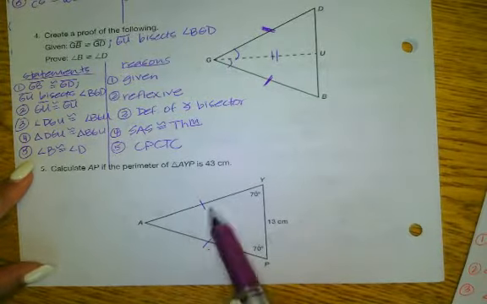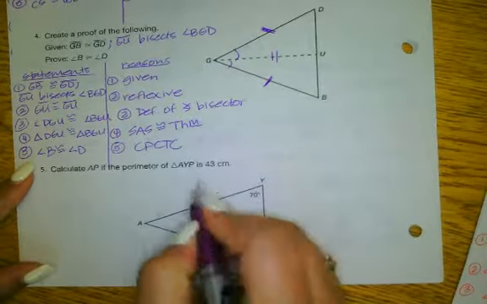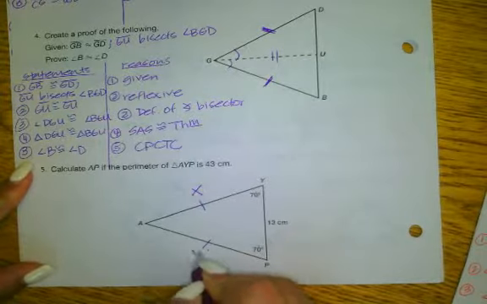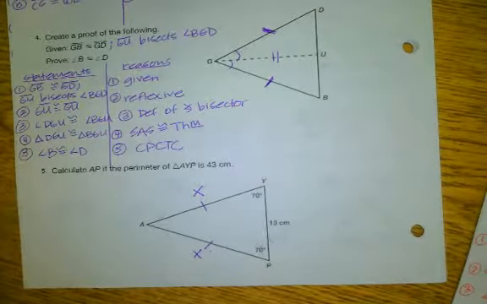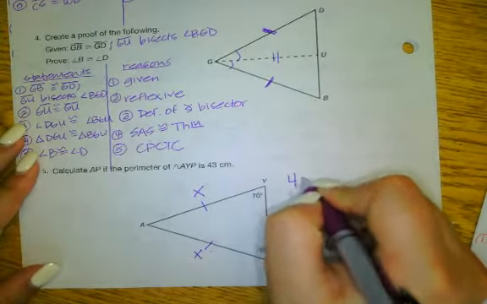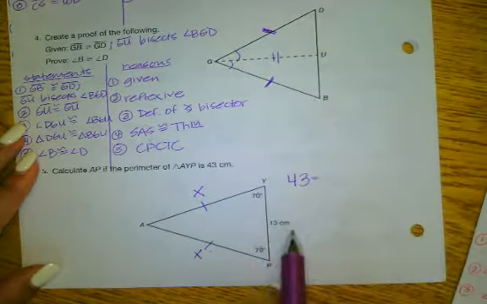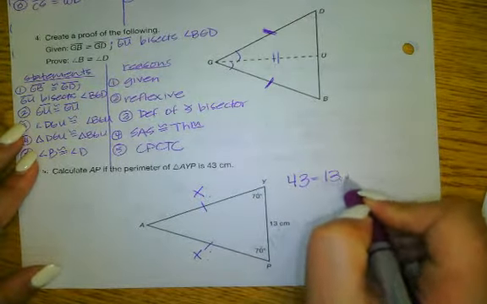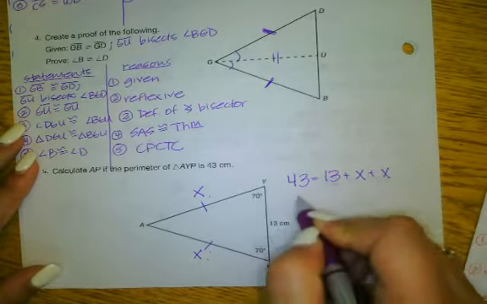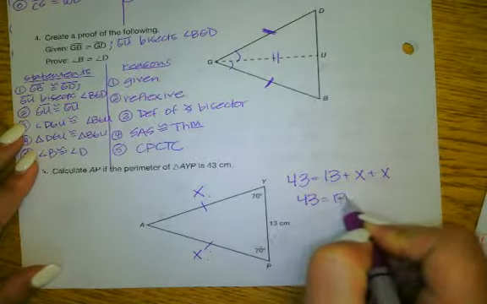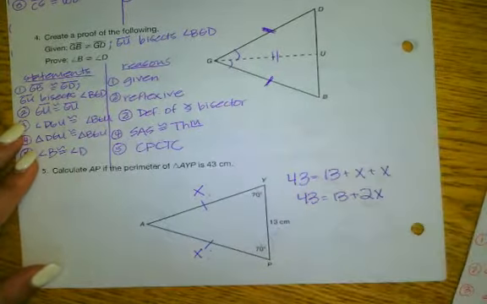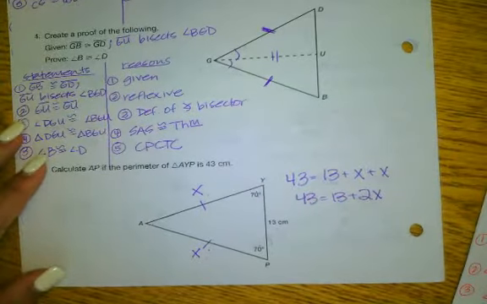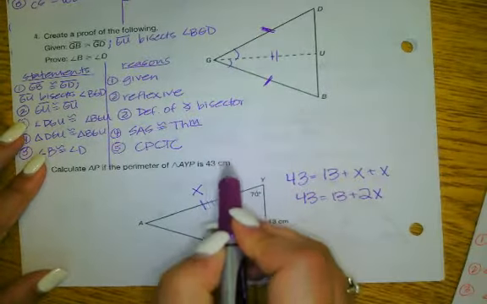So if I were to label these each as x, how would I figure out what AP is? 43 is going to equal 13 plus x plus x. If I combine like terms, I have 13 plus 2x, and you would just solve. Can you just do 43 minus 13 divided by 2?